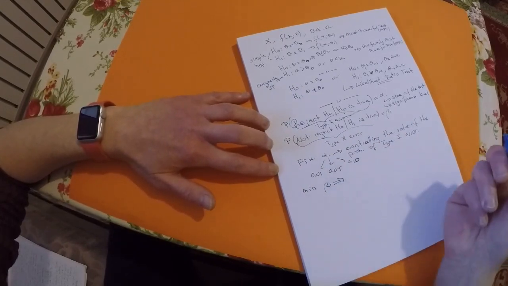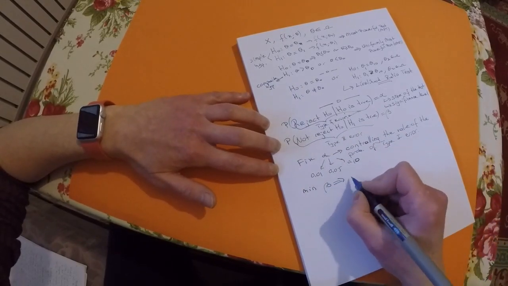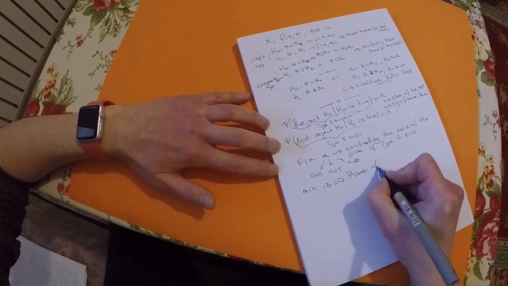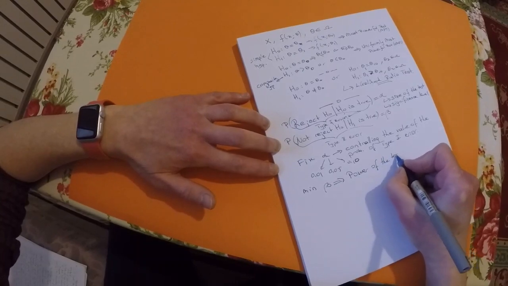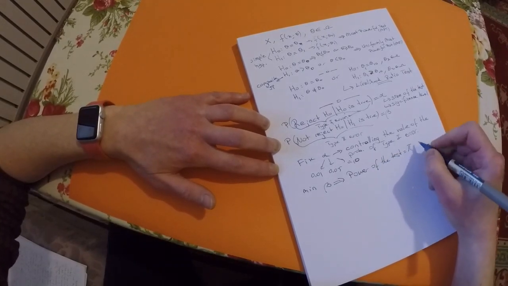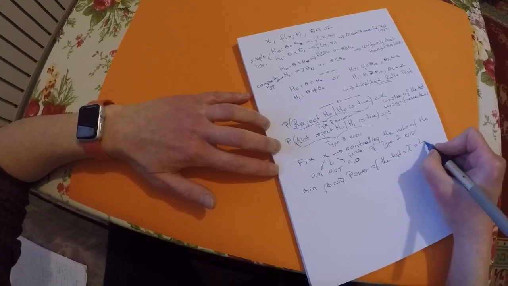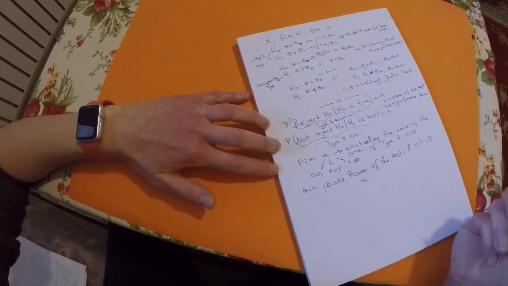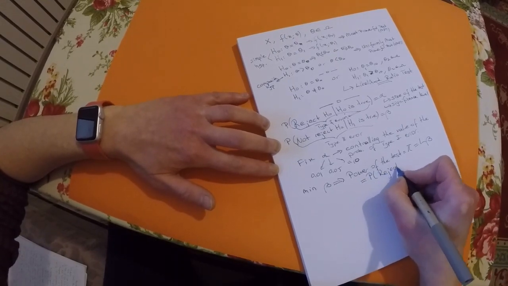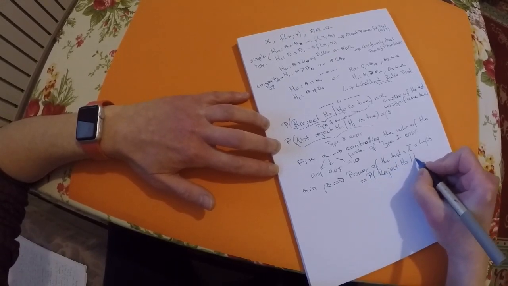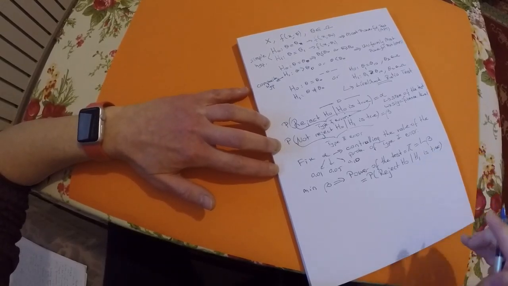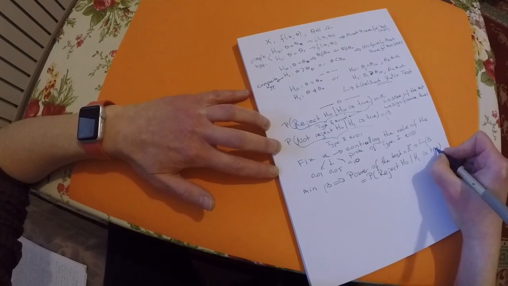We can find the power of the test, which we define by the pi function, and this is actually 1 minus beta. In terms of probabilities, it is the probability of rejecting H0, a correct decision, when actually H1 is true.